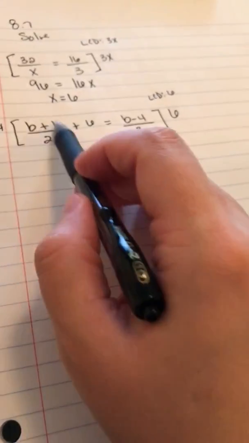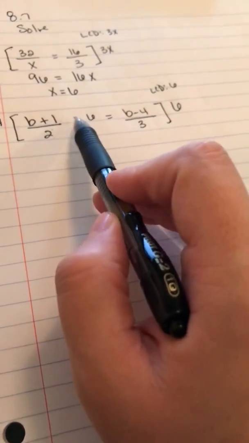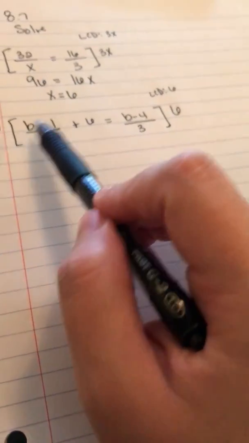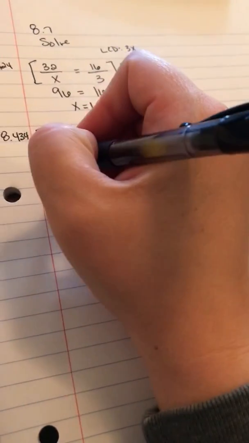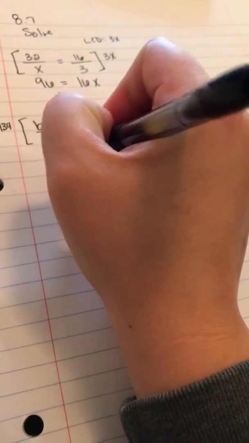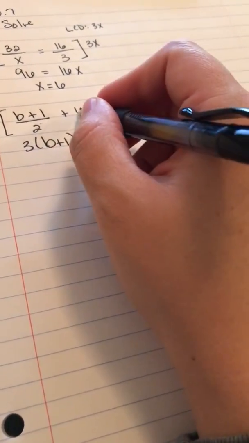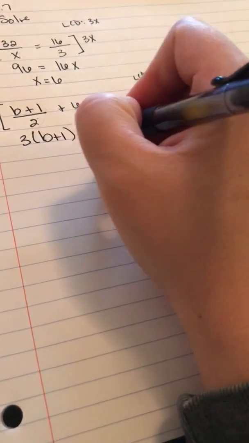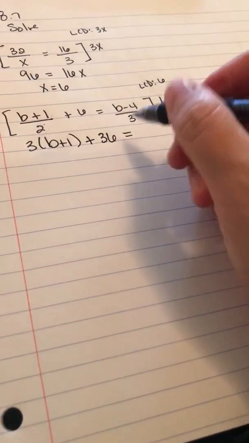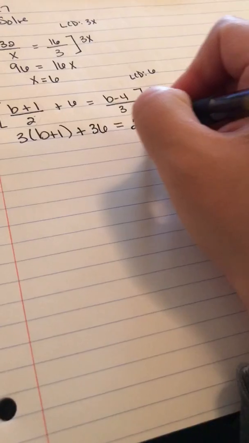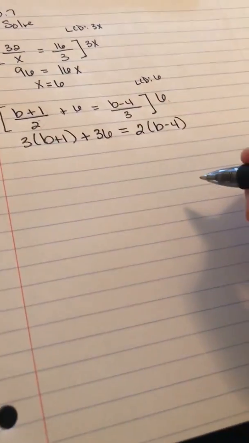You're going to do it in pieces, so wherever there's a plus sign or a minus sign, break, take that piece as well. If I multiply this by 6, 2 goes into 6 3 times, I'm left with 3 times (b plus 1). We've got plus 6 times 6 is 36, is equal to, if I do this piece times 6, 3 goes into 6 2 times, so I've got 2 times (b minus 4).